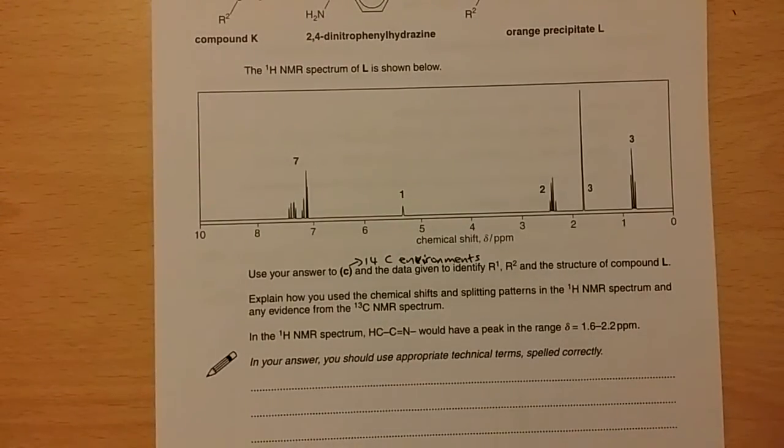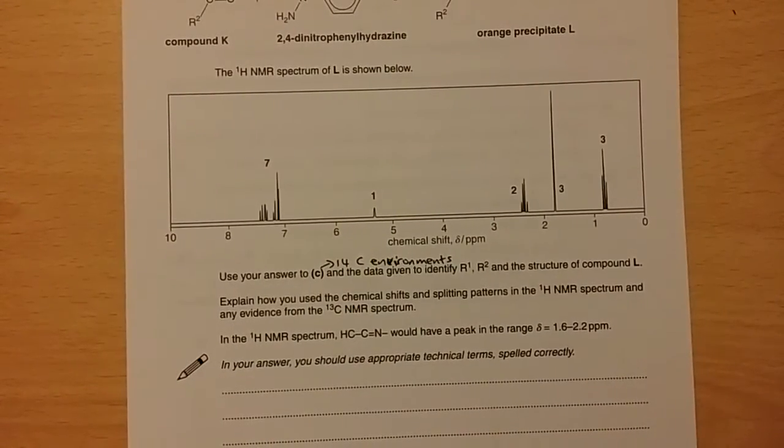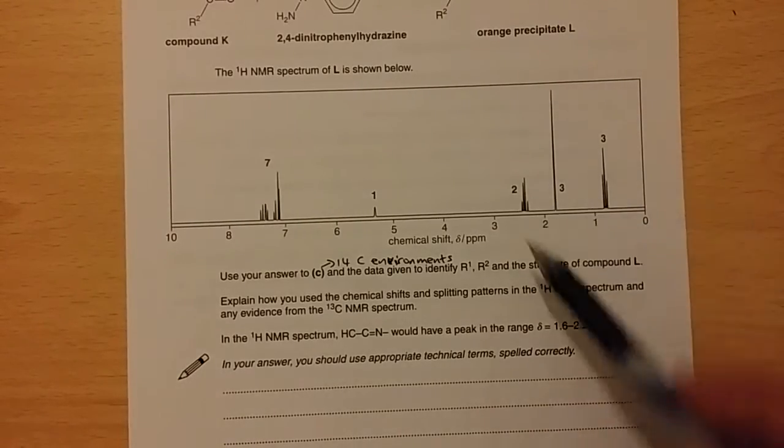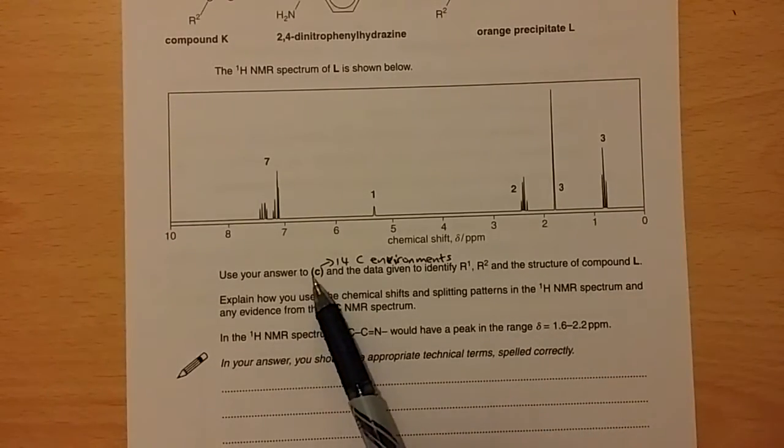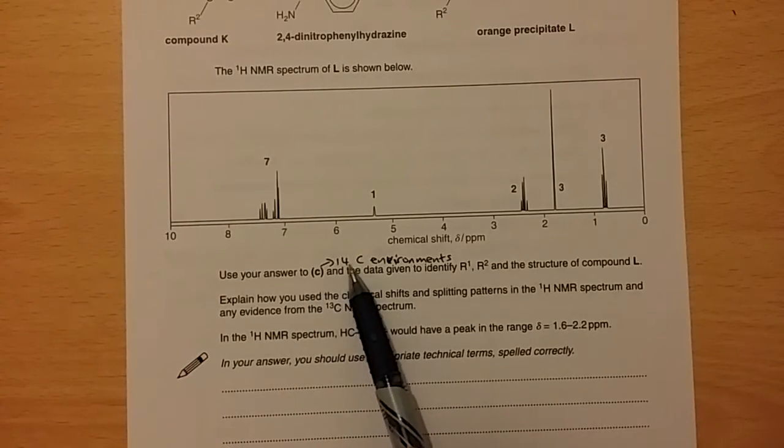So first of all, go into the analysis, interpreting the spectra. The question was: first of all, use the answer to part C, where we worked out that this compound has 14 carbon environments.